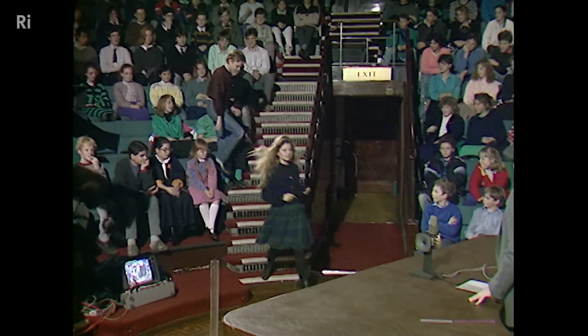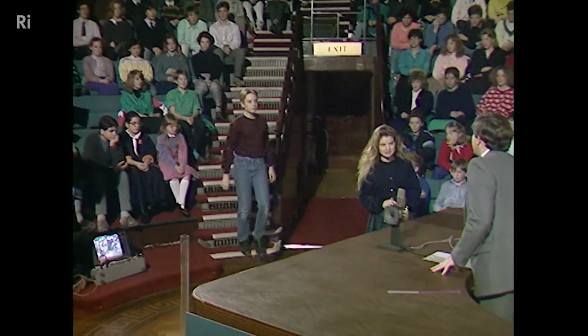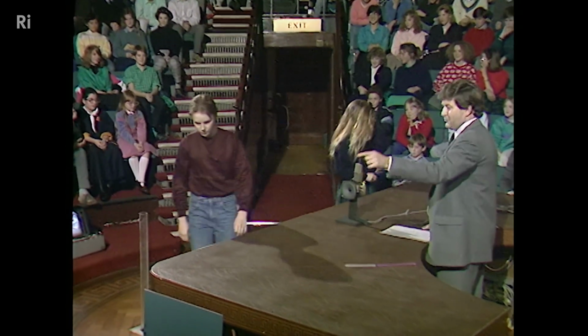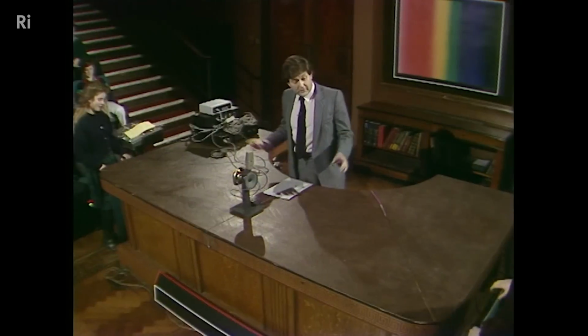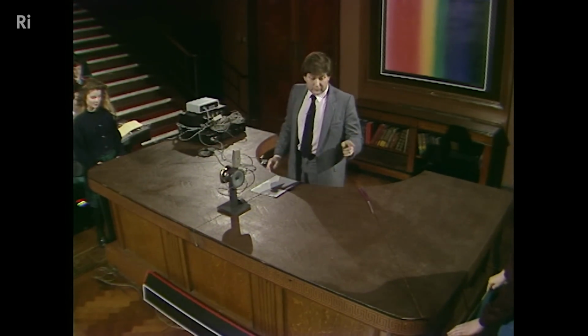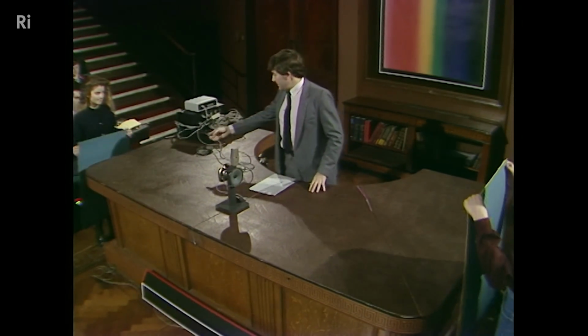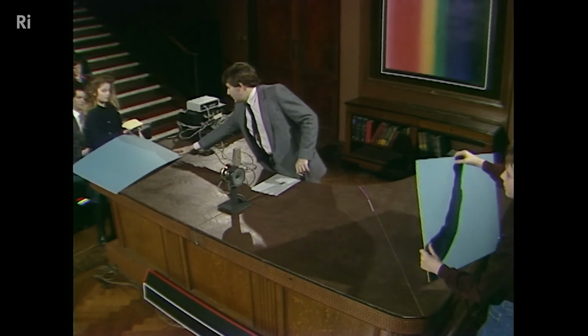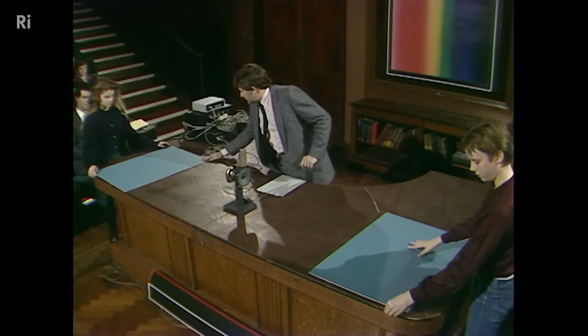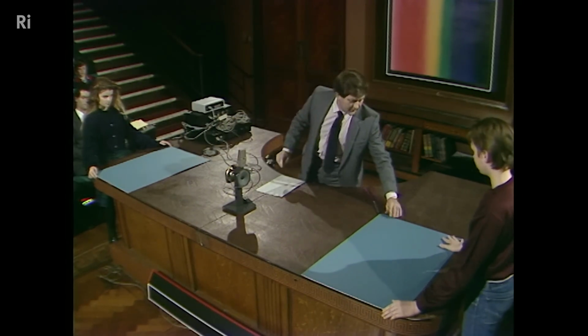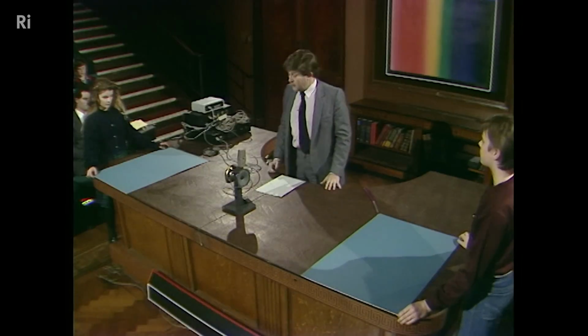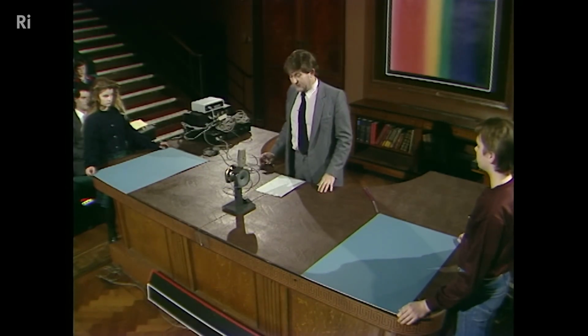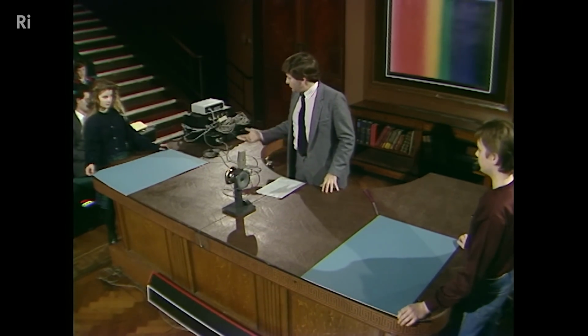And your name is? Emma. Emma, and? Chris. Chris, would you like to go to that end, Emma to that end? You'll find two pieces of card there. I want you to pick them up, please, and place them on this bench, just like so. So the corner is right on the mark there. That's fine.